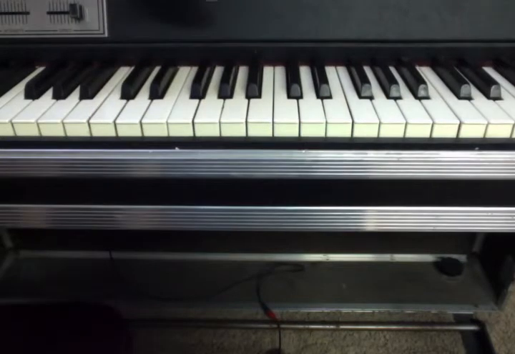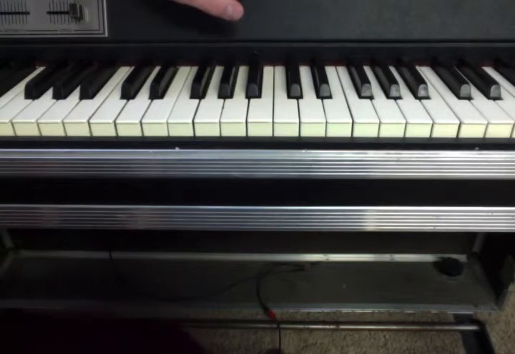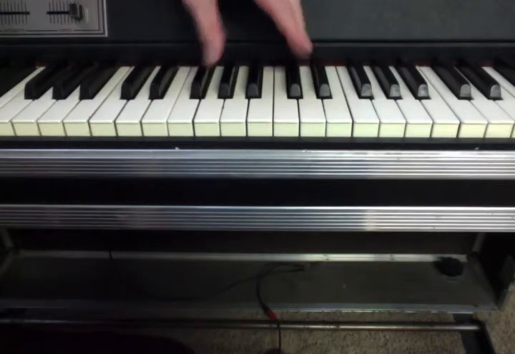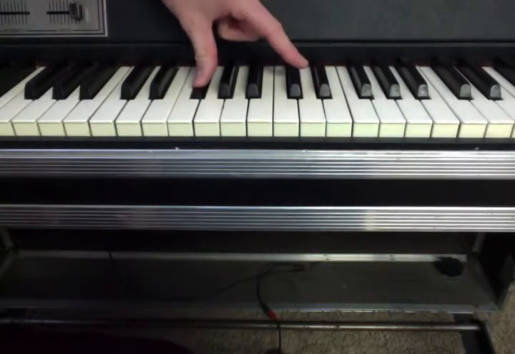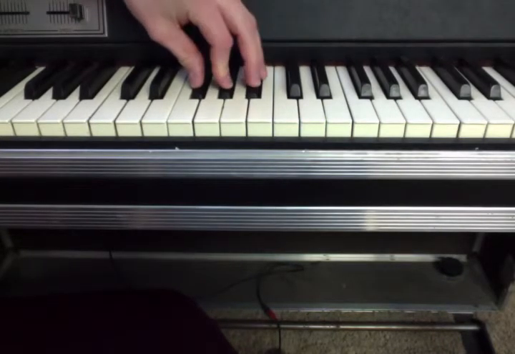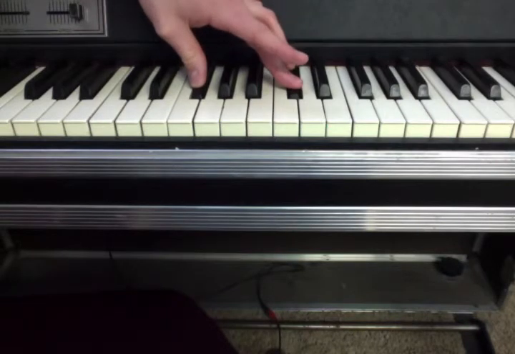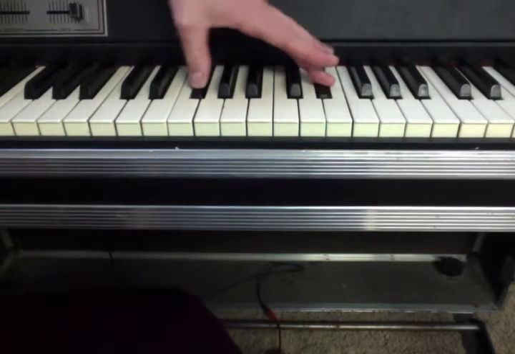Let's do it on a couple different notes so that you can get a pretty good idea of what we're doing. So let's say we're here on F sharp. We're going to go up a whole step, another whole step, and then a half step, and then a whole step, and then what comes next? Another whole step.